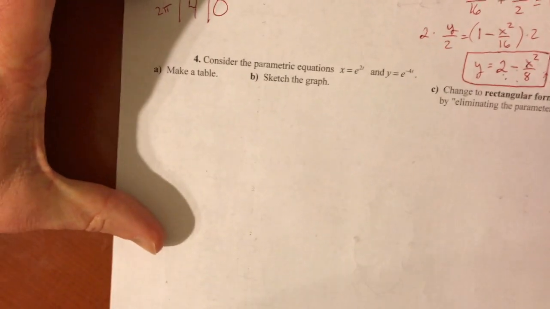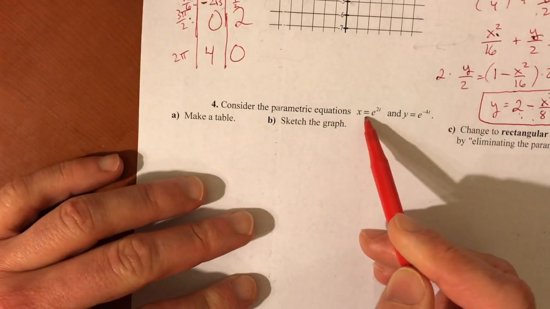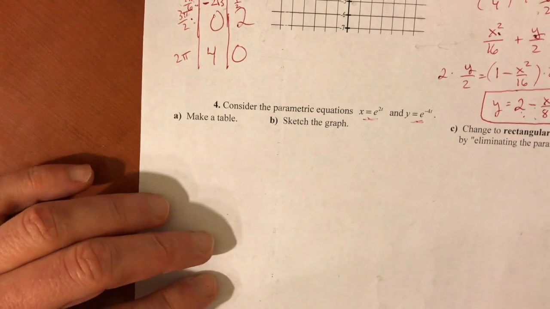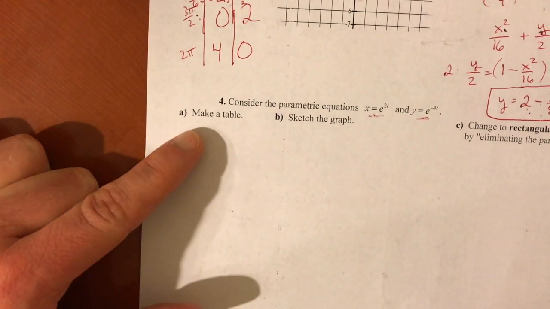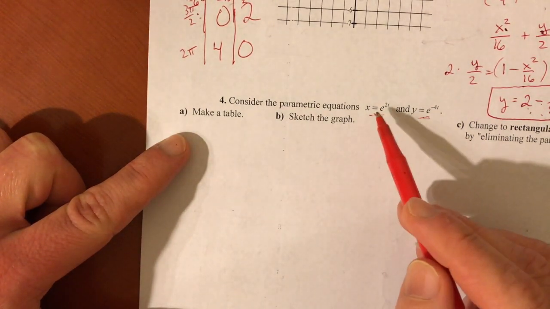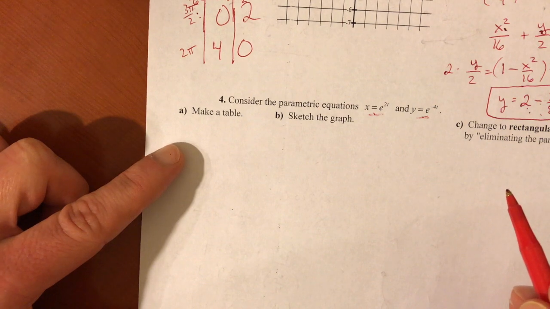All right, now we'll try one more here. This is not a trig example. I know, you love trig, but you love this just as much. E, got that natural base there, named for Euler, the Swiss mathematician. So let's see. x equals e to the 2t and y equals e to the -4t.